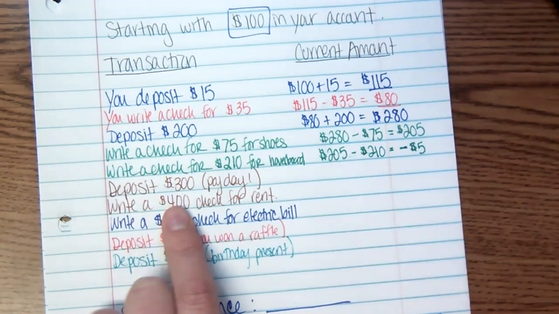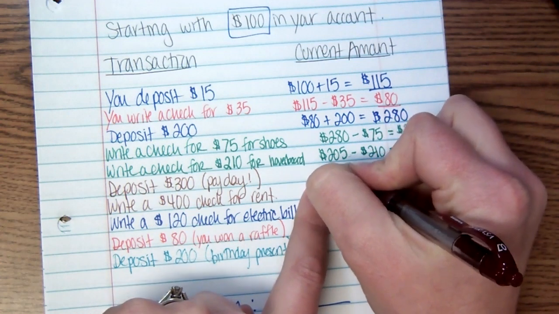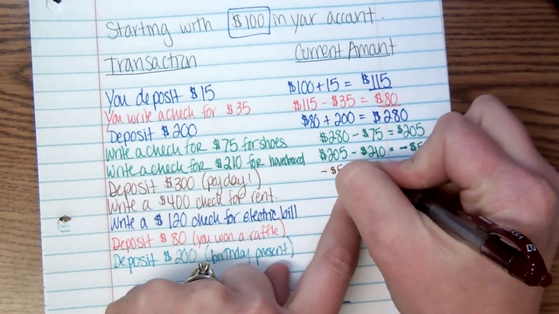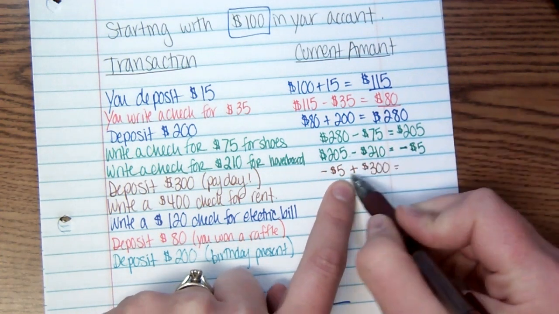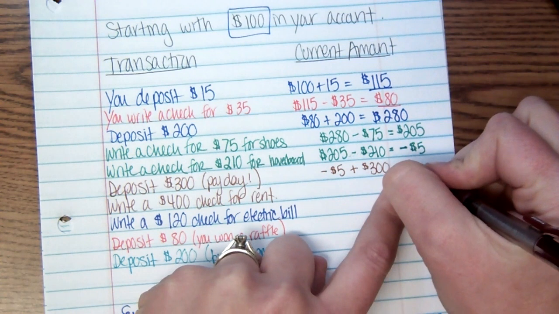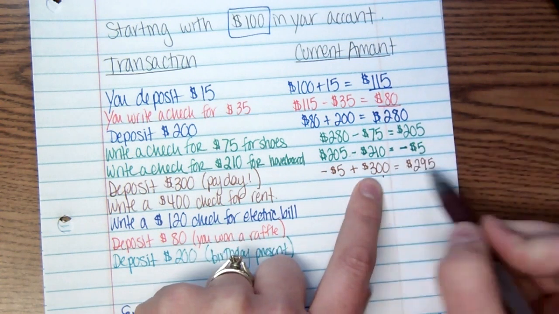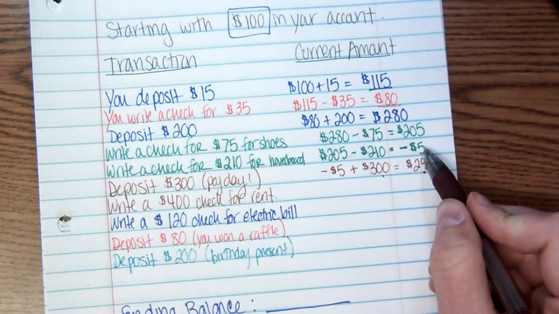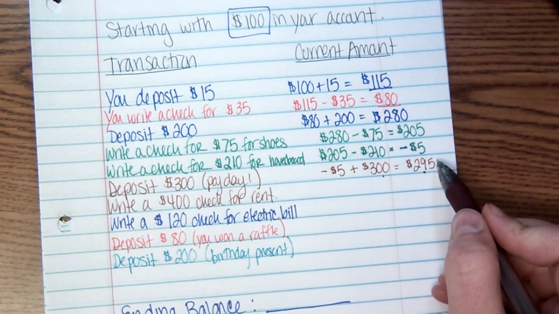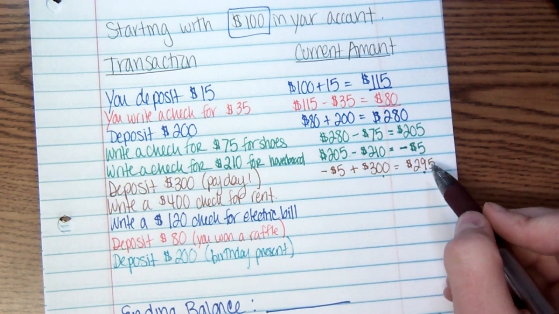But thankfully, it's payday. The deposit is $300. So I'm going to start with my negative $5, and I'm going to add $300. Same signs, add and keep; different signs, subtract. So 300 minus 5 is going to be 295. Keep the sign of the bigger number. Thankfully, I'm back into the positive now. I'm no longer negative in my account, because if a check actually cashes and puts you into negative, oftentimes your bank charges you fees, like lots of fees, like $35. You don't want to do that.